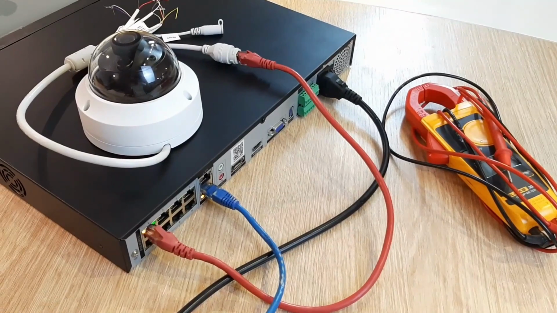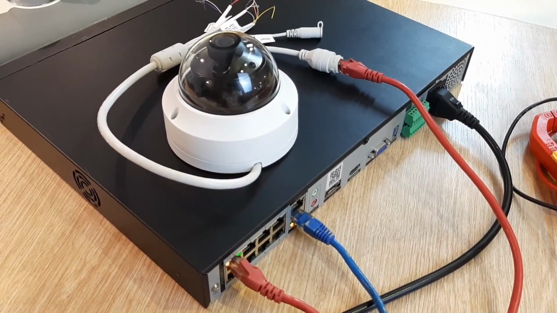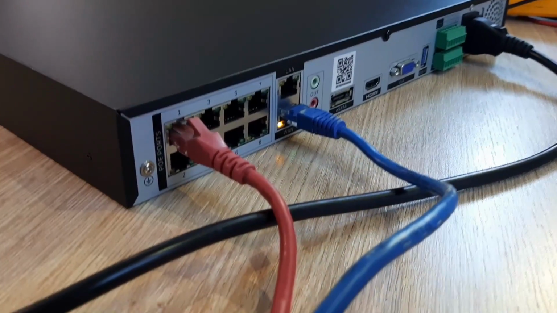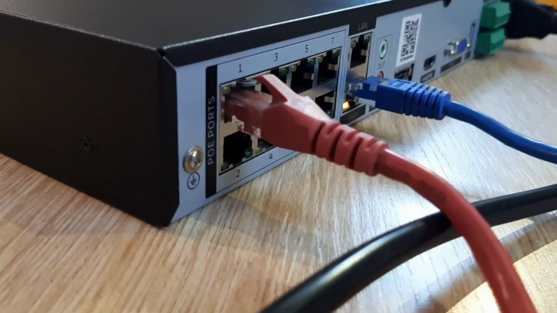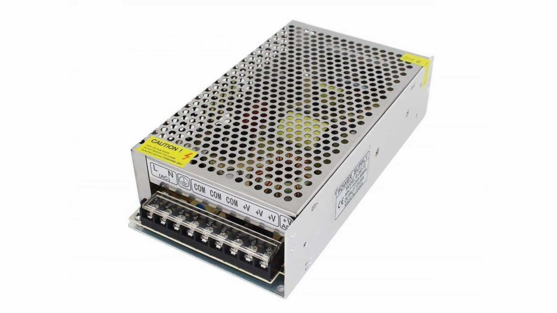Okay, so everything is connected and tested, so let's go to the camera's web interface to do the configuration. This camera is being powered by a PoE via an embedded NVR, simulating a real-life scenario. But you can have different setups, like powered by a PoE switch or auxiliary power supply.